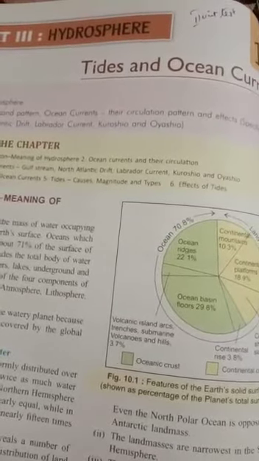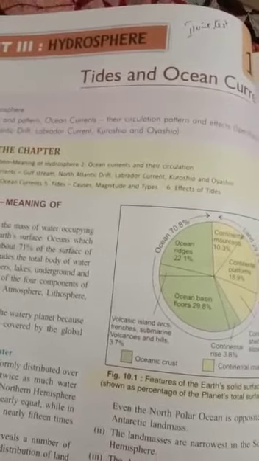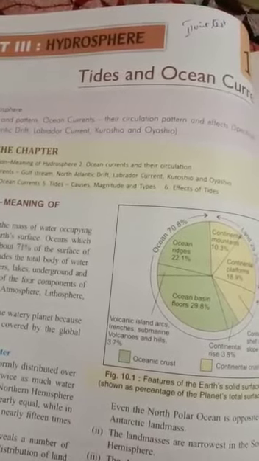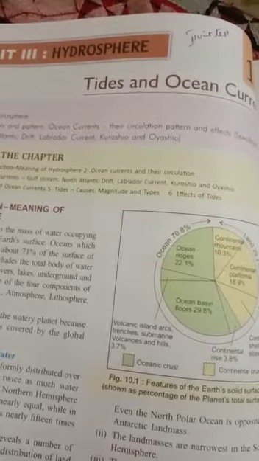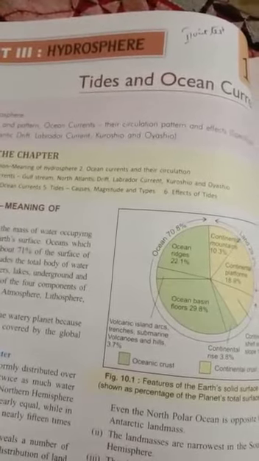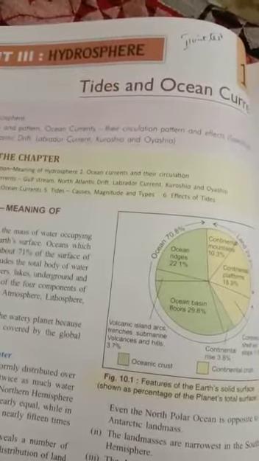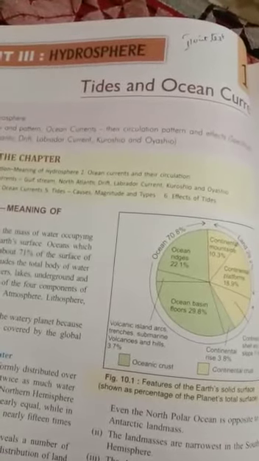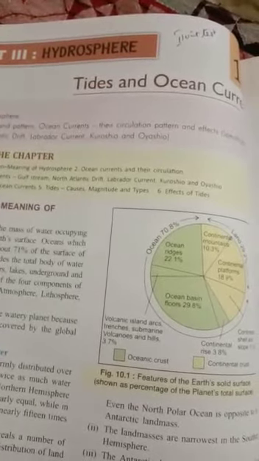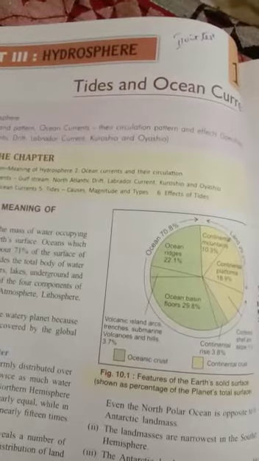Next is gravitational force. Tides occur when the earth, the sun and the moon are in line. The gravitational forces of the moon and the sun both contribute to the tides. So spring tides occur during the full moon and the new moon.